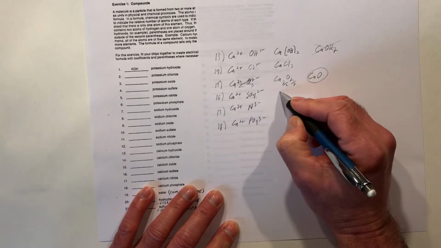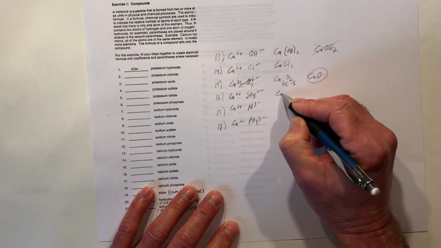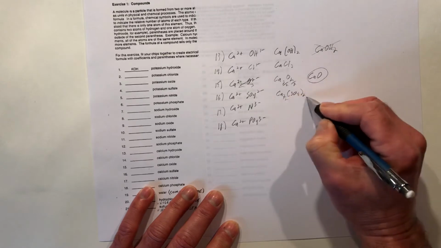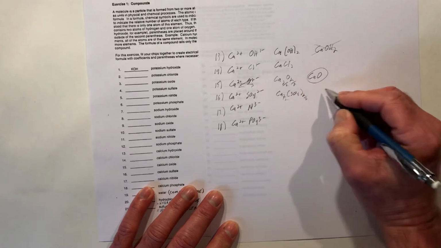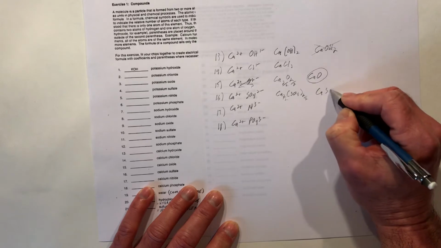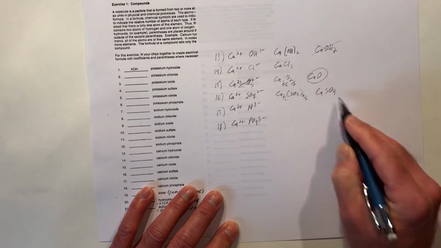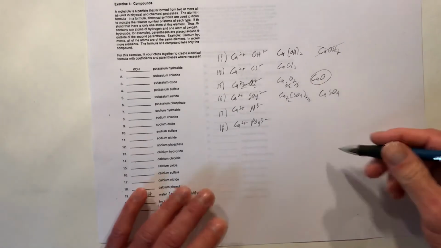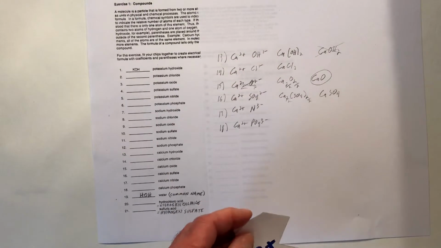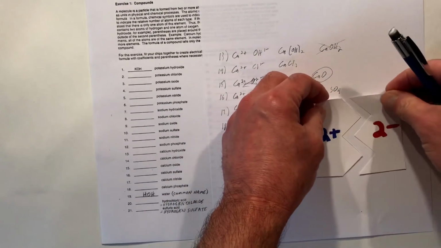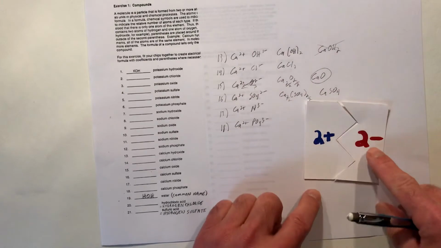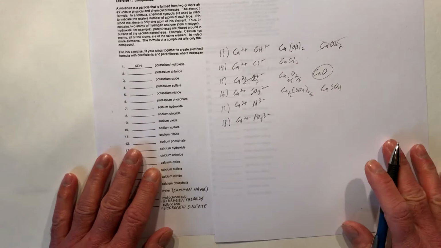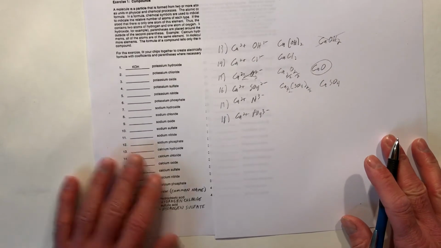Ca 2+ and SO4 2-, again, we crisscross the 2's, Ca2, SO4 taken twice, but these 2's can reduce. 2 divided by 2 is 1, 2 divided by 2 is 1, and we get Ca1, SO4 taken once. We don't bother putting parentheses around that, we just write it as CaSO4. So the smallest piece of the calcium sulfate would be 1 Ca with a 2+ and 1 SO4 with a 2-. That's what the formula can represent, the smallest piece of that compound.